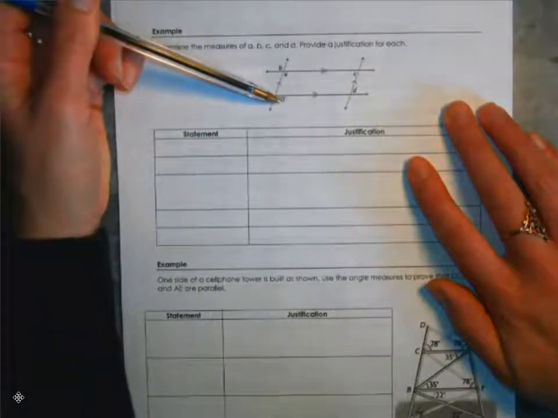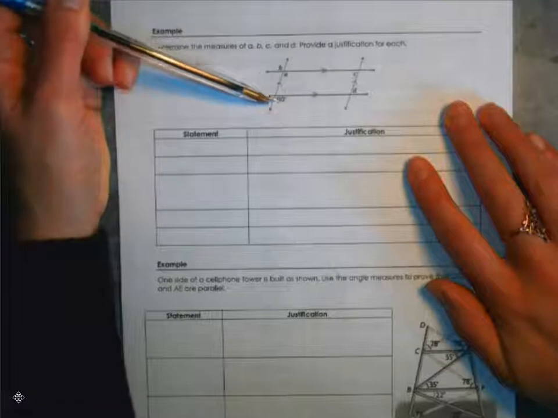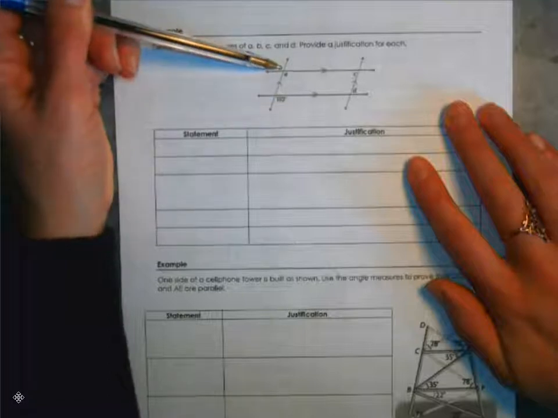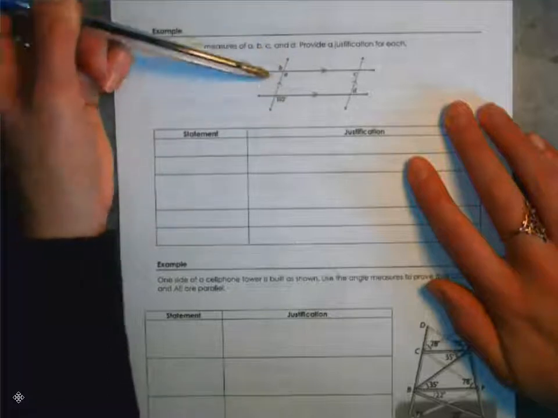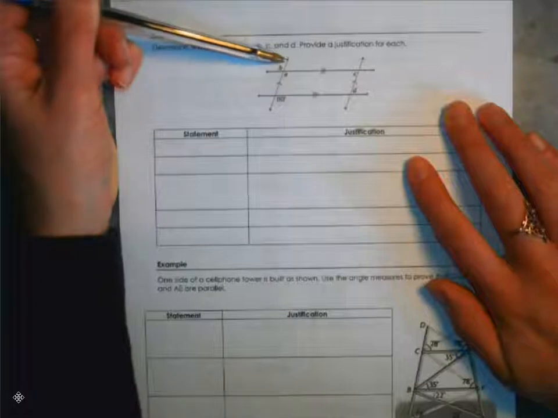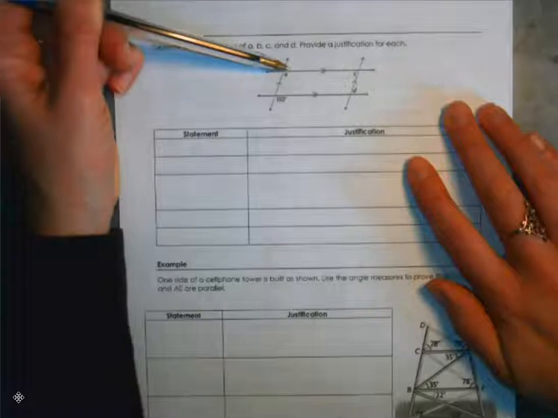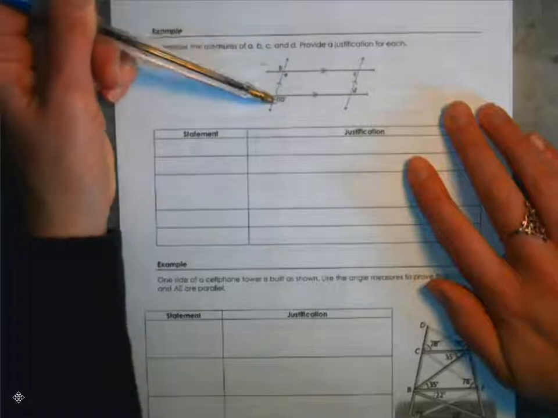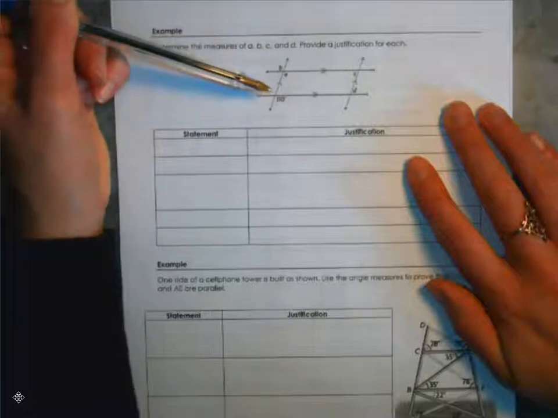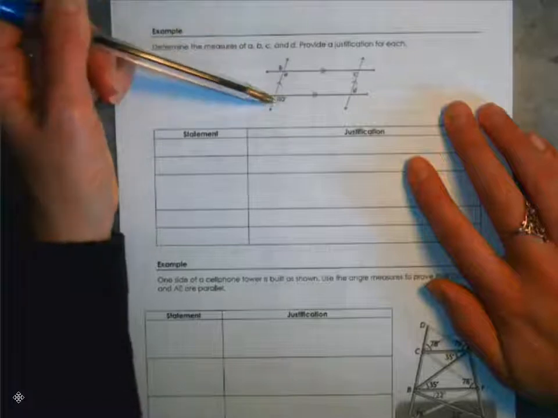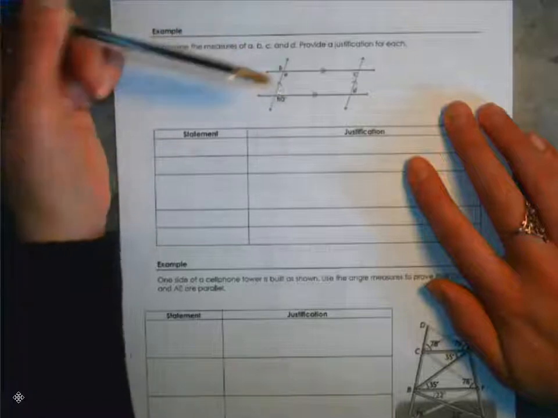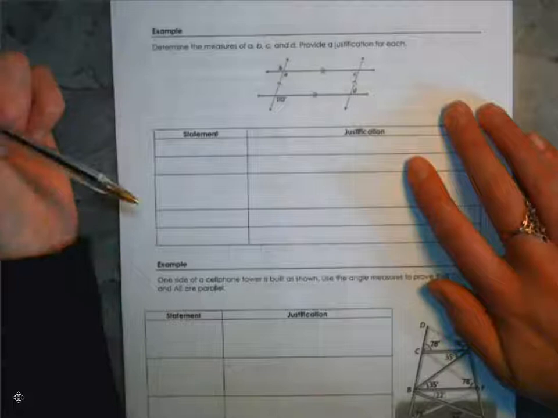The other thing we could look at is, if we look at 110 here compared to B, what would that relationship be? We're going to assume in this case that this is our transversal. We can see that these are our parallel lines. Both B and this 110 degree measurement are on the exterior, and they're on opposite sides of the transversal. So that would be alternate exterior.